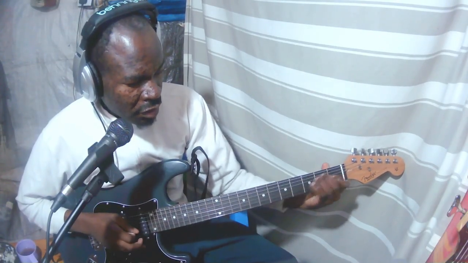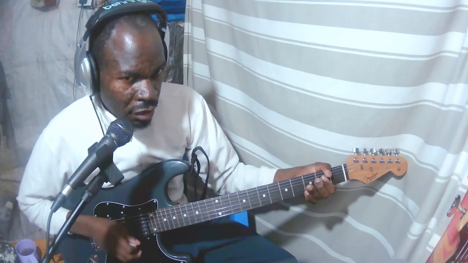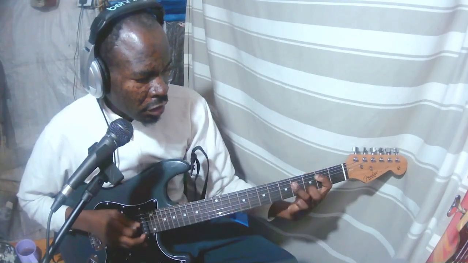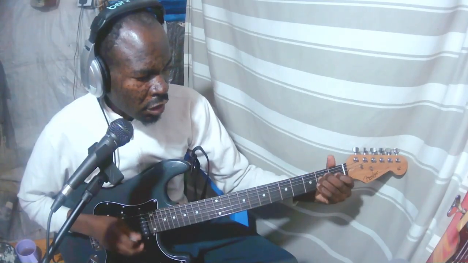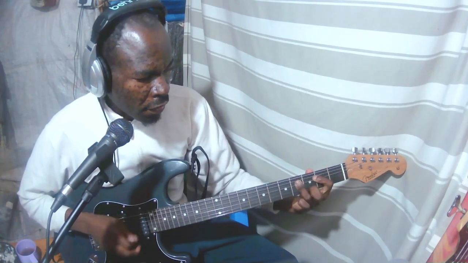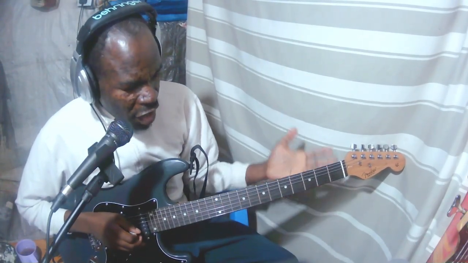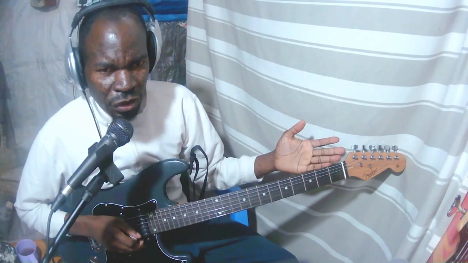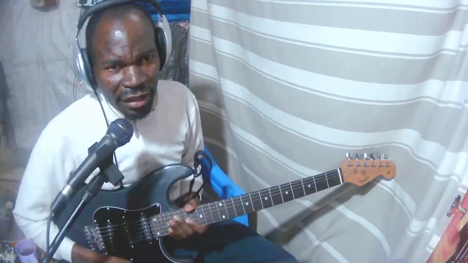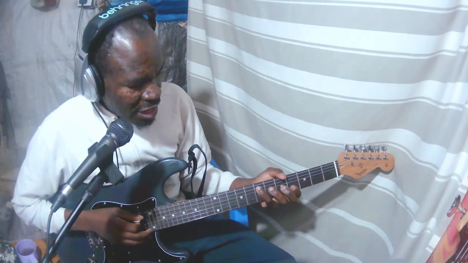Remember we are playing B major chord, then A. That's a chord progression. Now because on the open position we cannot maximize our potential in playing, we identify the other E's on the fretboard. So the other E is here.